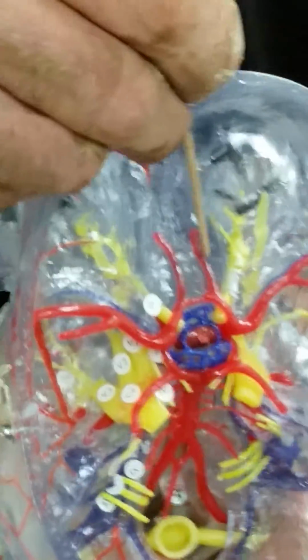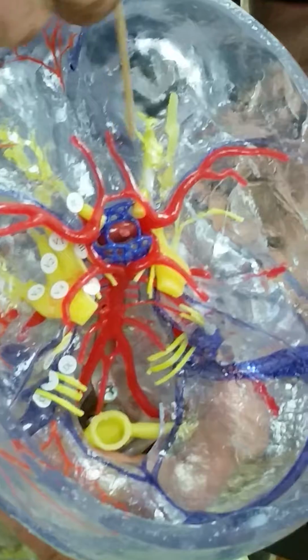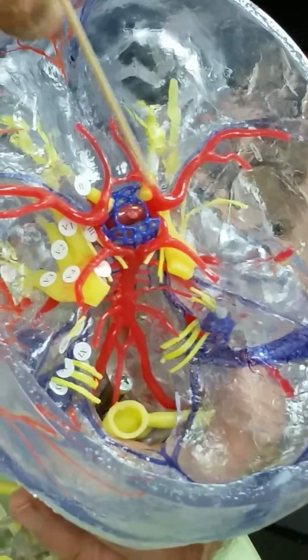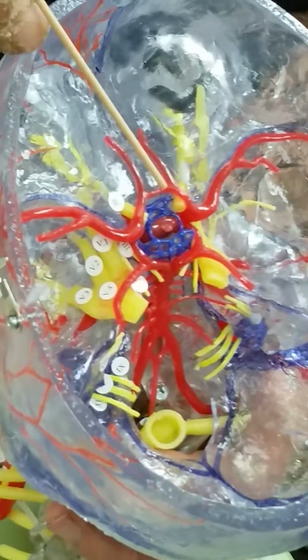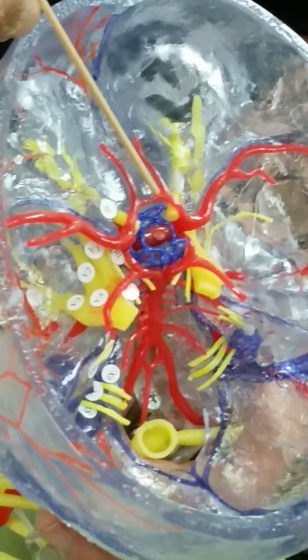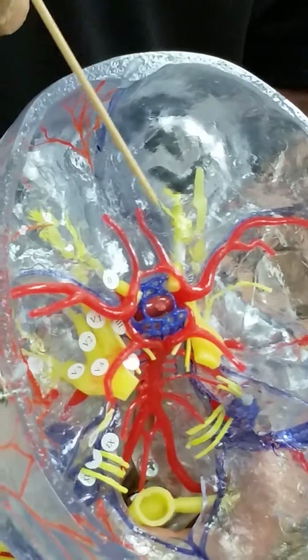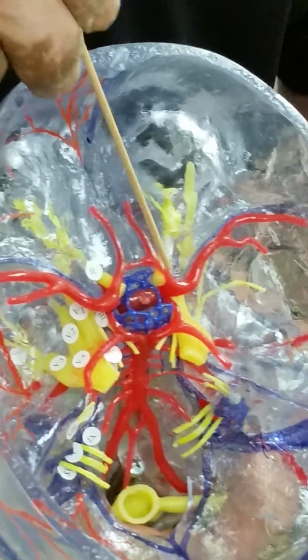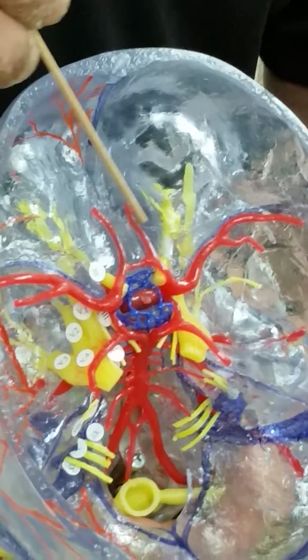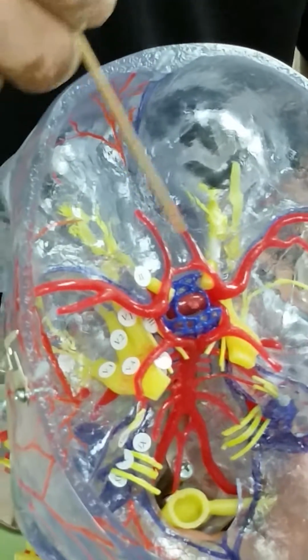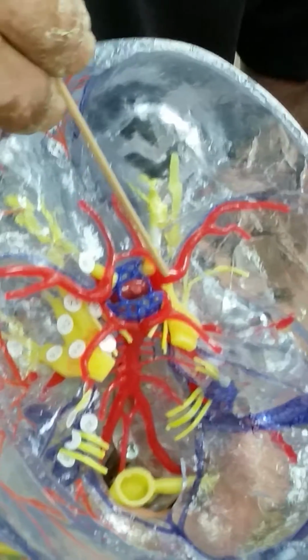Anterior cerebral artery. These are my two anterior cerebral arteries. But how do I get there? I get there through this anterior communicating artery on both sides. The two anterior communicating arteries join to complete the circle in most of us. In some of us it doesn't. So this is the anterior communicating, this is the anterior cerebral. Anterior cerebral, anterior communicating.